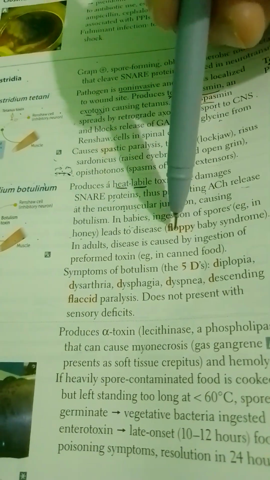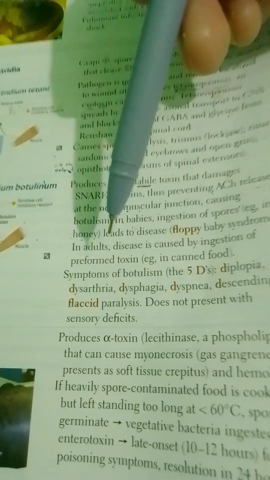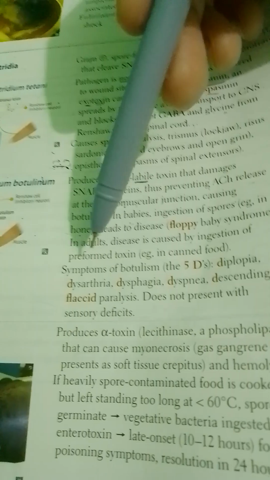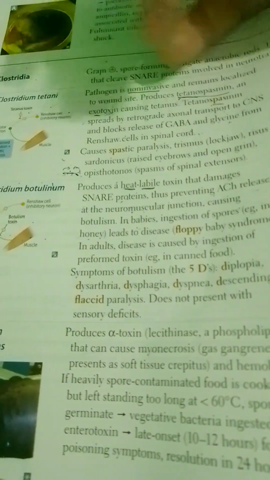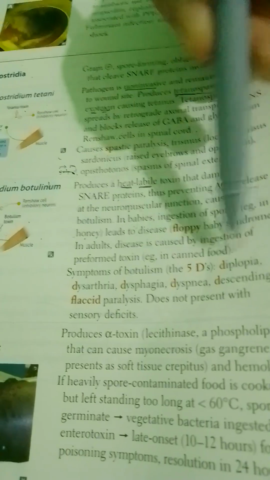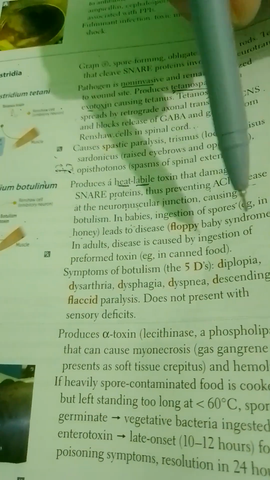Then there will be floppy baby syndrome. In adults it can also happen, but in adults it happens by ingestion of pre-formed toxin, which is formed somewhere, for example in canned food.